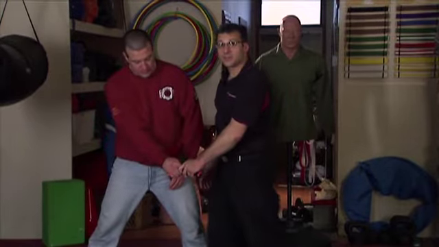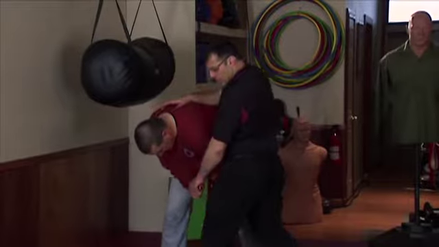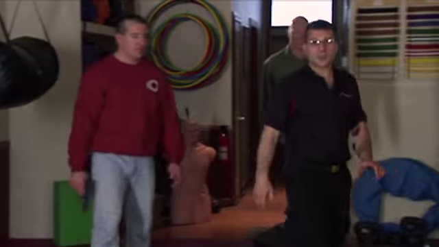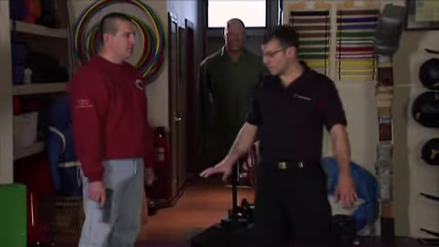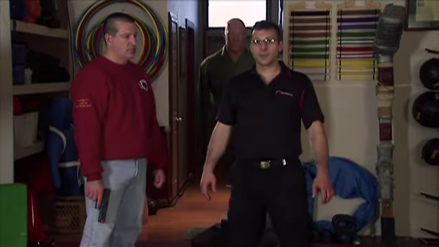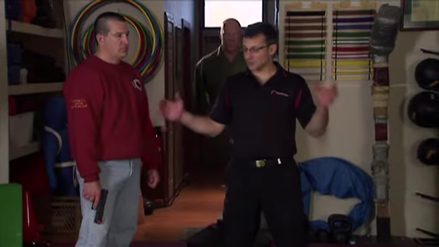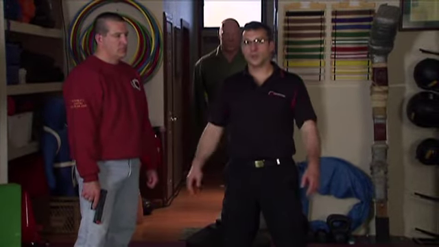Hacking, chin to knee, working in. Still the same thing as the knife. Can't be different. Next we'll go to the long gun techniques. You're going to see that they're very similar to what we were just doing.